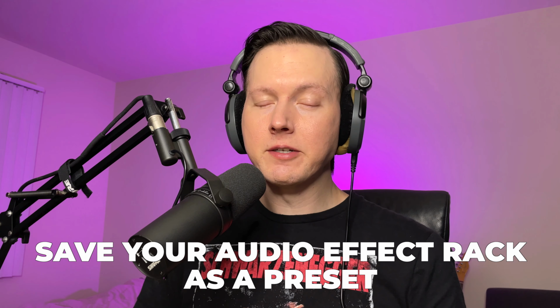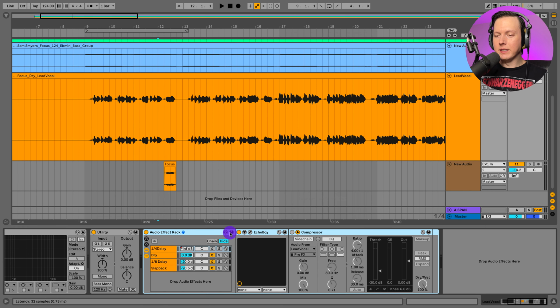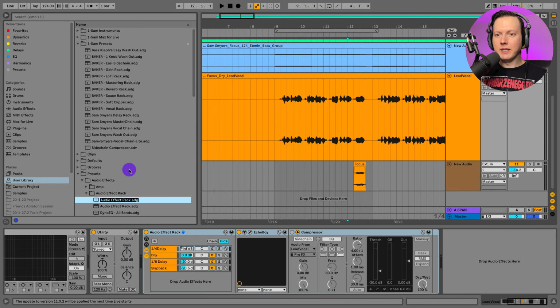Once you create an audio effects track with all of these different types of delays, a slapback delay, a faster delay like an eighth note delay, and a quarter note delay, then you can hit this option here and save it, and you can save it as your own audio effects rack.